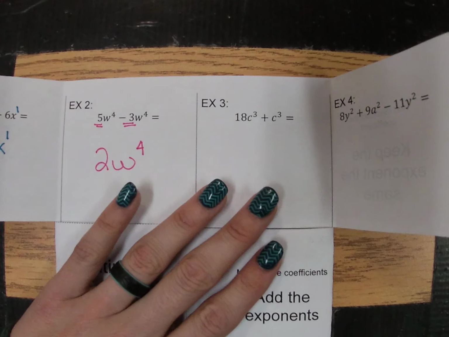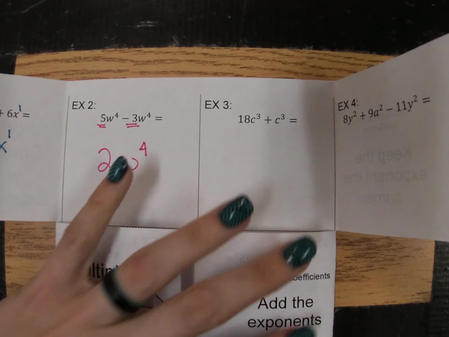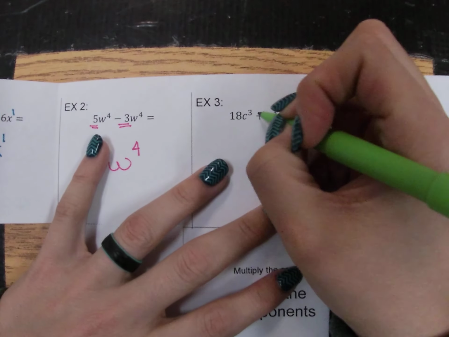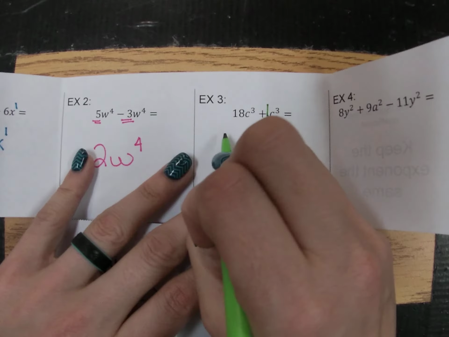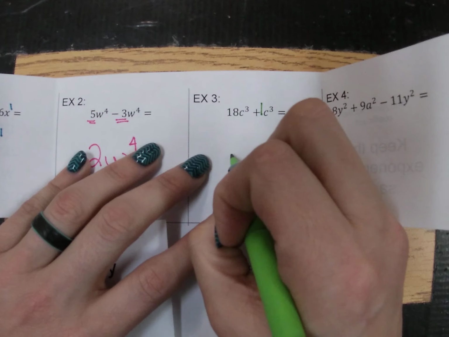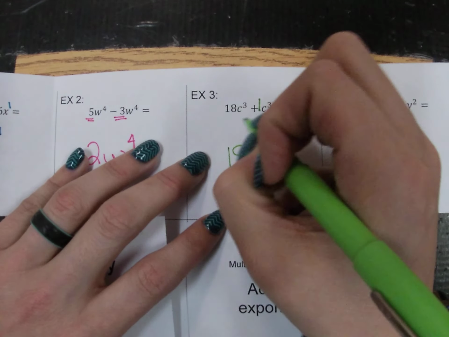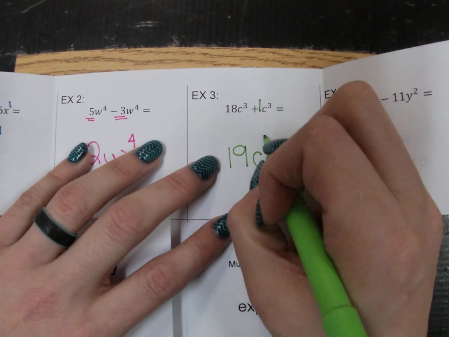18c to the 3rd plus c to the 3rd. Right, we're adding our coefficients, we see addition. So when we don't see a number in front, we also know that that's a 1. So an 18 plus a 1 gives us a 19. C to the 3rd plus a c to the 3rd stays as a c to the 3rd.